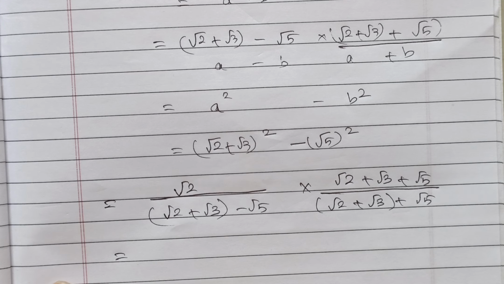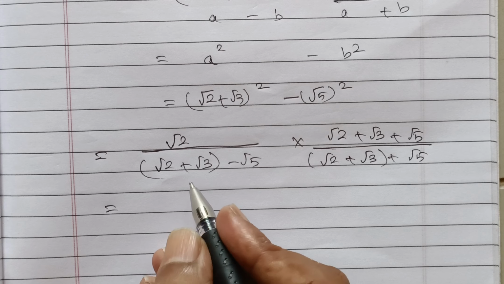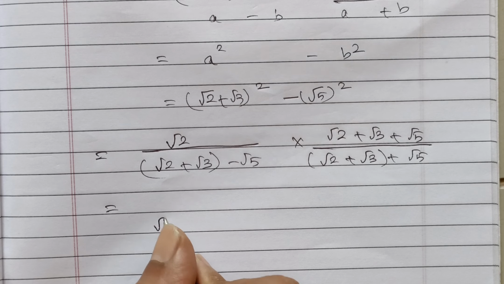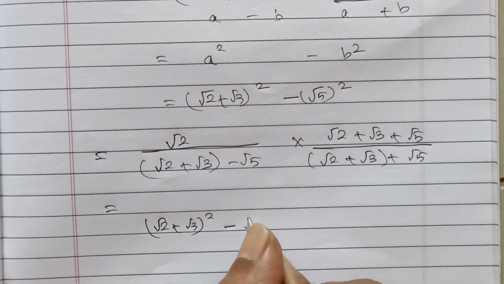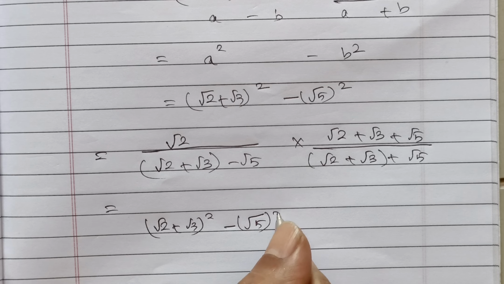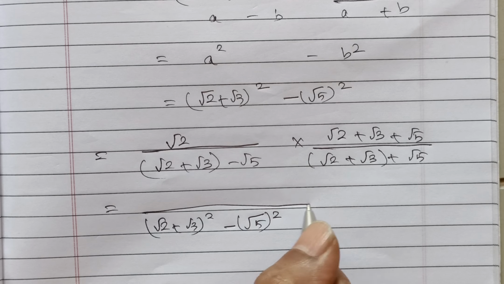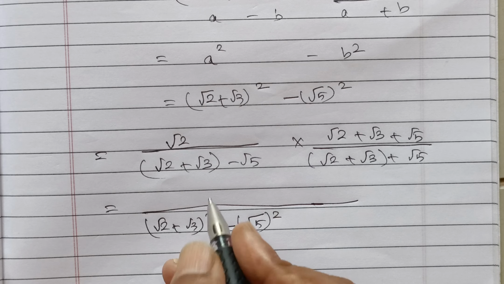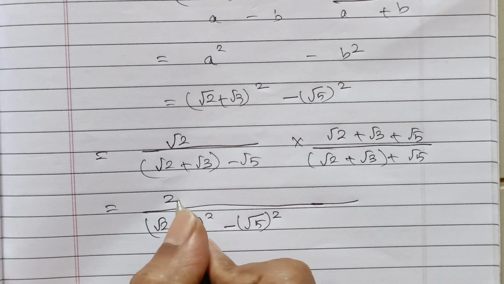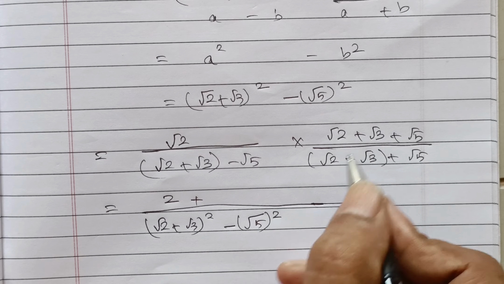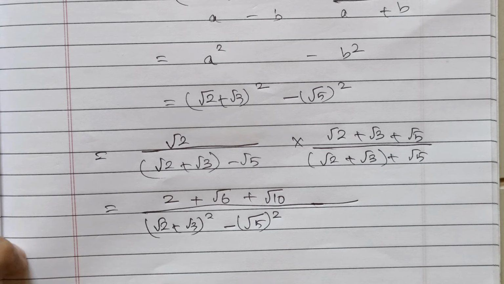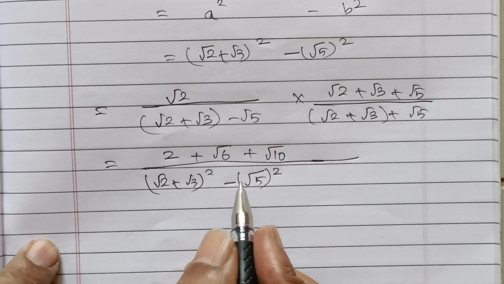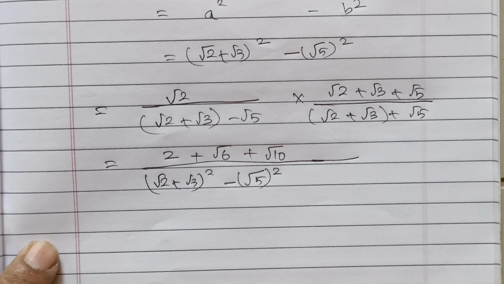So which is equal to, this is a squared minus b squared, root 2 plus root 3 whole squared minus root 5 whole squared. Here, and the numerator is root 2 into root 2 equal to 2, plus root 2 into root 3 equal to root 6, plus root 10. Clear? Okay. So now we are getting something closer to how we can express it.